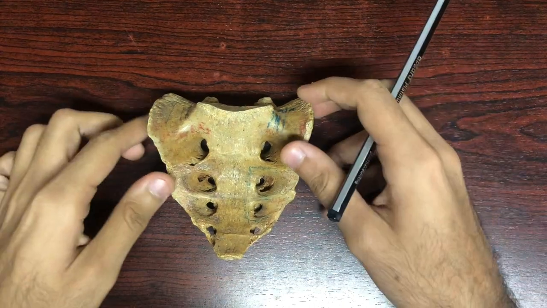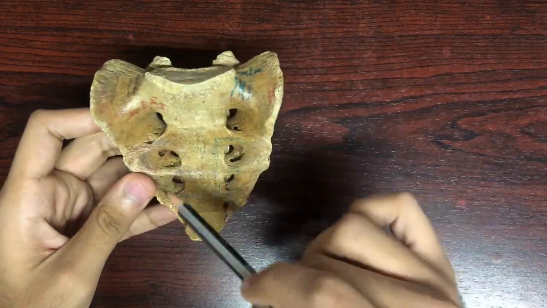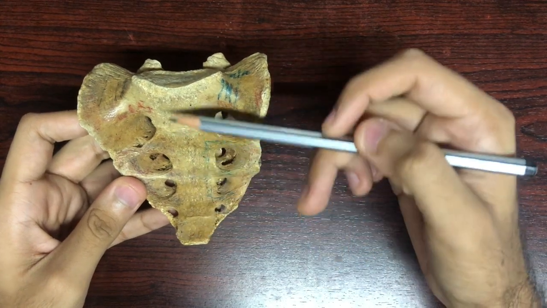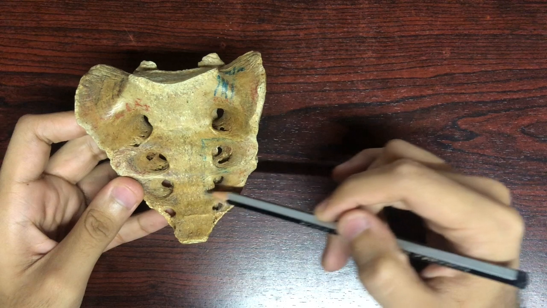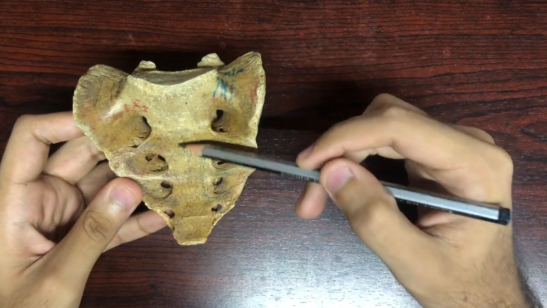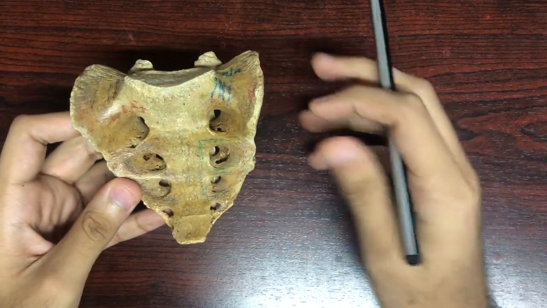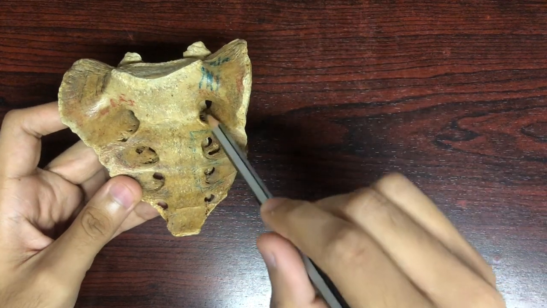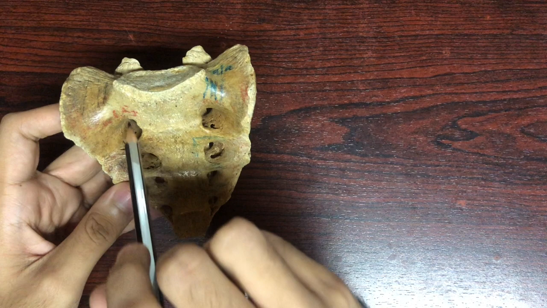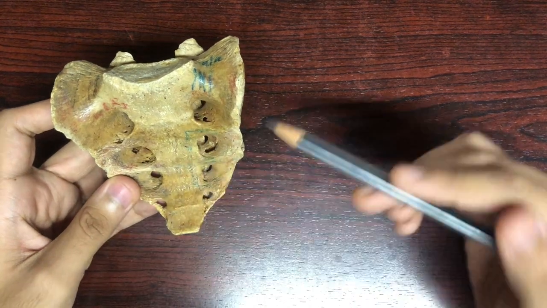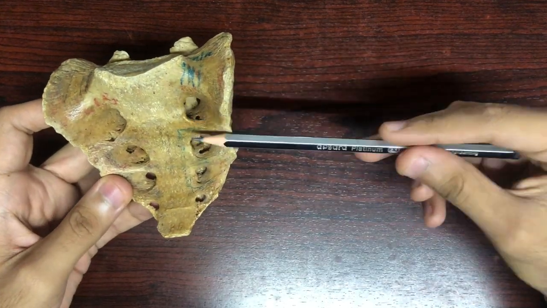The anterior surface, also called the pelvic surface, is concave forwards. It is marked by 4 transverse lines, indicating the fusion of the 5 sacral vertebrae. Also, we have the intervertebral foramina for the respective spinal levels. And of course, the large lateral crescent margins.